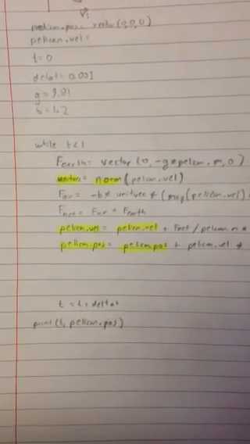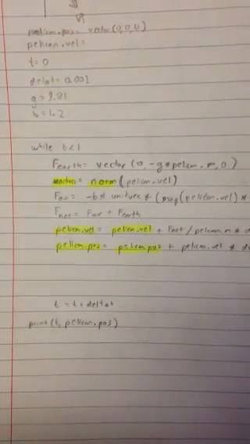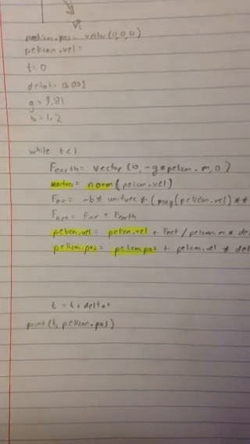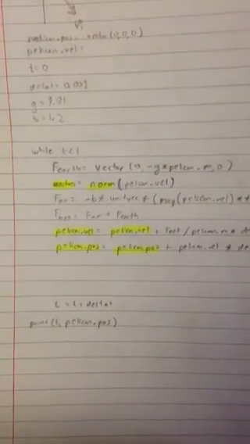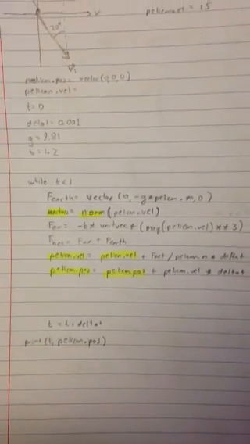Since down here we have the t gets updated constantly, and while t is less than 1, it'll keep running. At the end, we're going to print the t and the pelican's position. I hope this helps you further understand question 1.